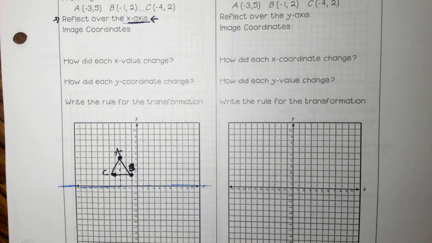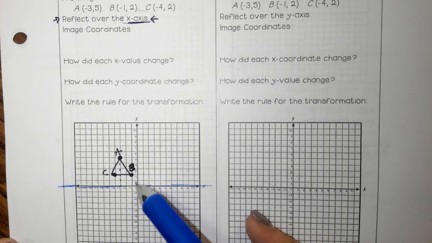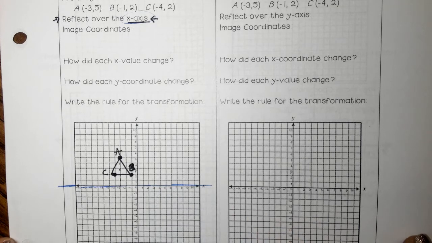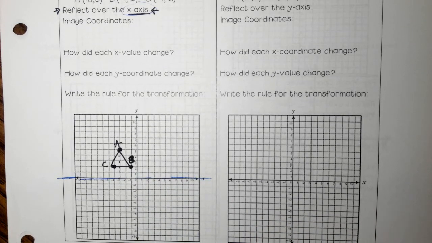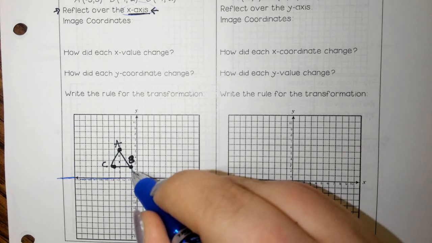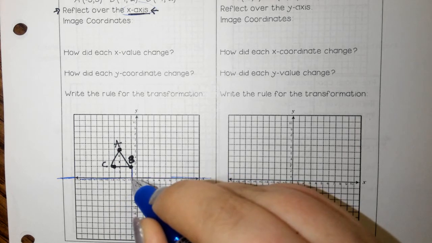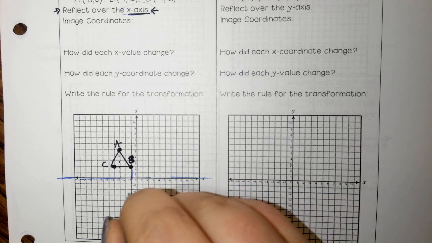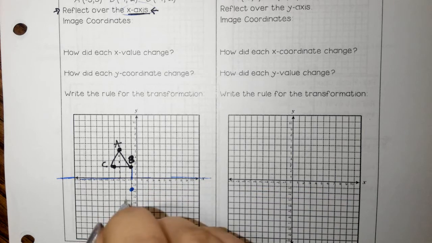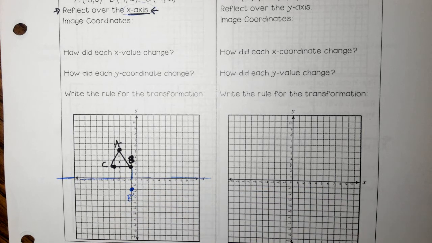So I need to count how far each point is away from that line, and then keep counting on the opposite side of that line the same exact distance. So if I start at B, B is 1, 2 away from the line. So I'm going to keep counting 2 away from the line on the other side, and that's where the new B is, or B prime.